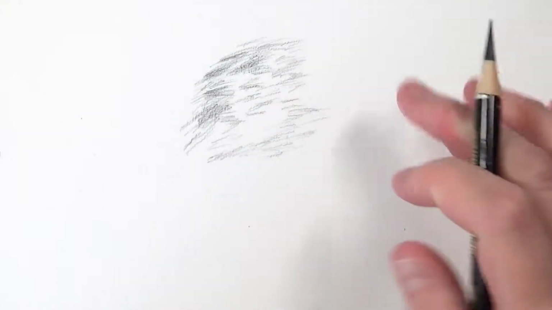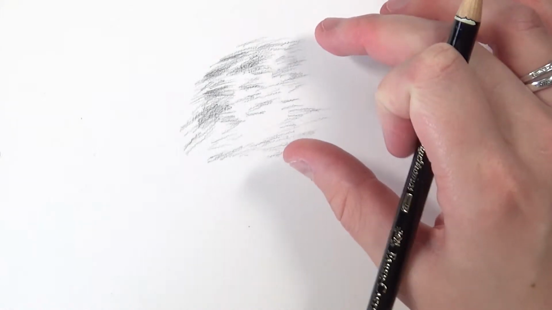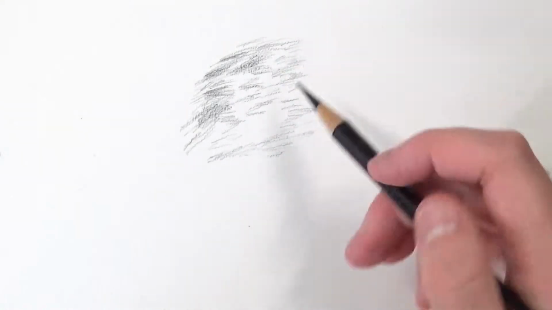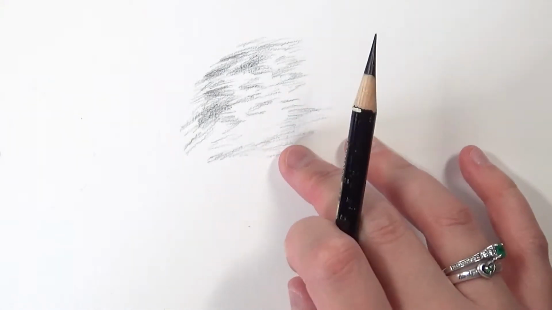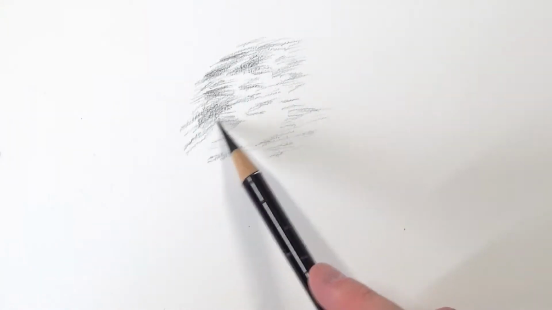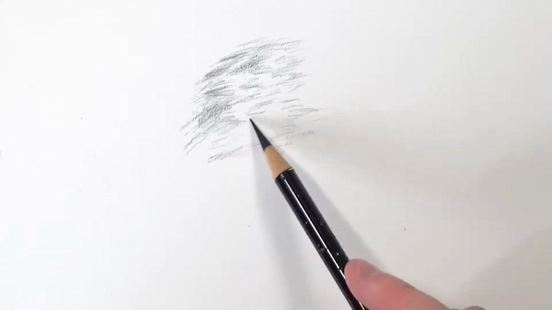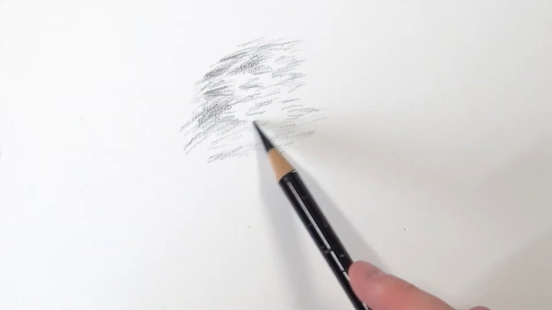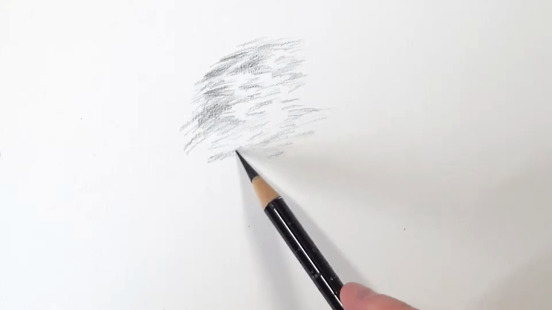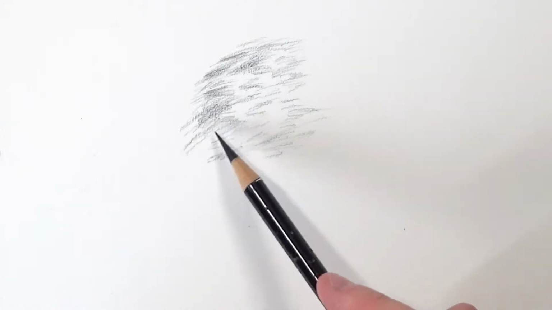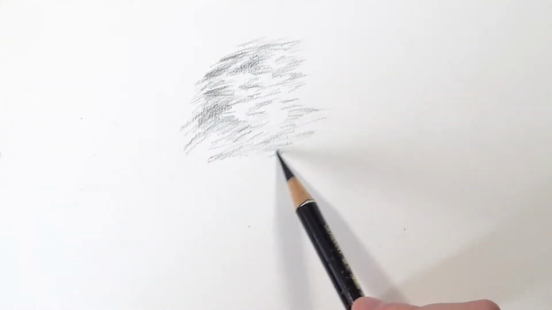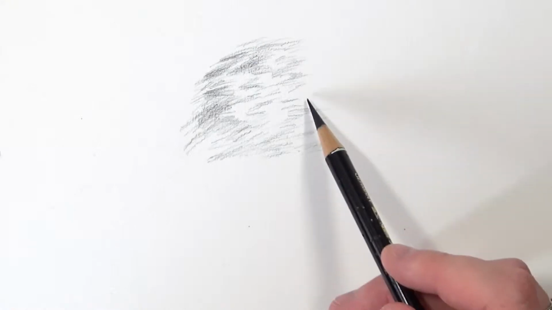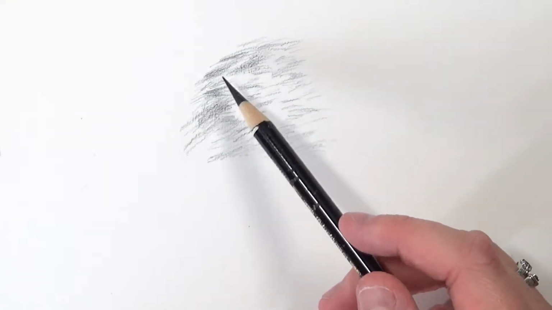Now the important thing when you're using solvent is to not apply lots of pressure onto the paper. So the whole point of using solvent is we don't want to damage the tooth of the paper. We want to be able to add lots and lots of layers on top once we've added the solvent. So at no point should you need to apply lots of pressure, because we are going to use the solvent to blend out all of the graininess and take all that graininess away and get a smooth look. And we build up that smoothness over time using the solvent.